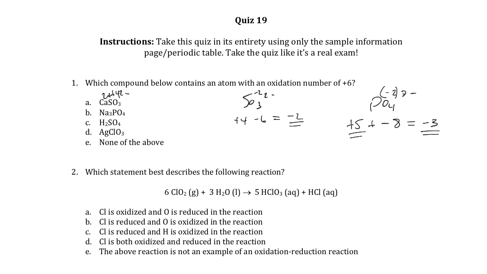H2SO4, that looks like the winner, hydrogen +1. So let me do H2SO4 over here: +1 for hydrogen gives a +2 for the 2 hydrogens, -8 for the 4 oxygens, and so a +6 for the 1 sulfur. And if we want to make sure it's not D, we've got a +1 for Ag, -3 for the O, so chlorine there is going to work out to be a +5. So the answer here is answer C.